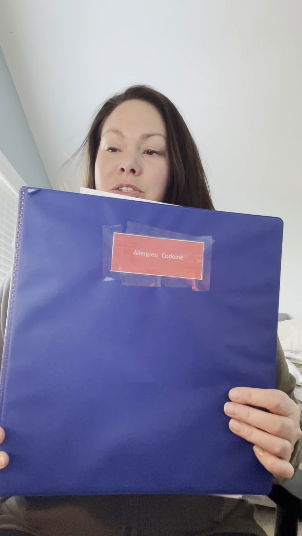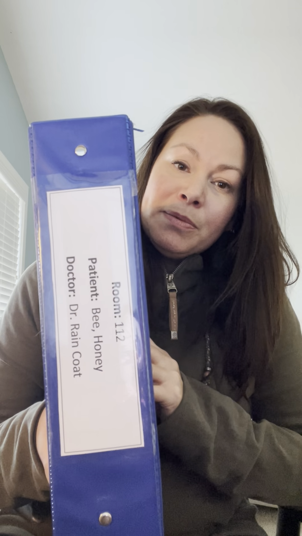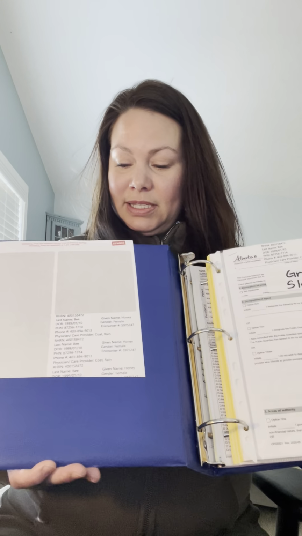So now I will show you the binder I created for a client chart. I used a 2-inch 3-ring binder. On the front I put the allergy for the patient, Honey Bee, which was codeine. On the side I have the room number, the patient name, and the attending physician's name. Then if we open up the binder, on this side here, I just have the extra labels.